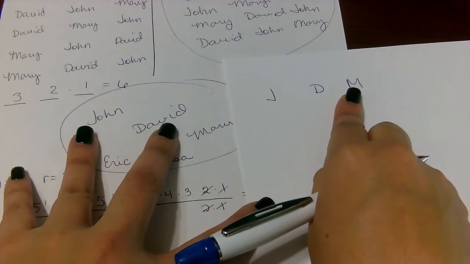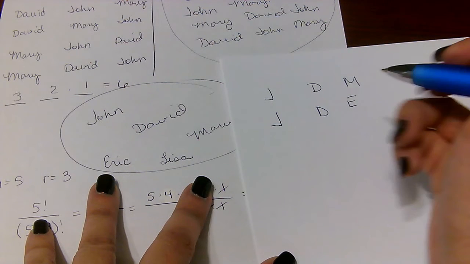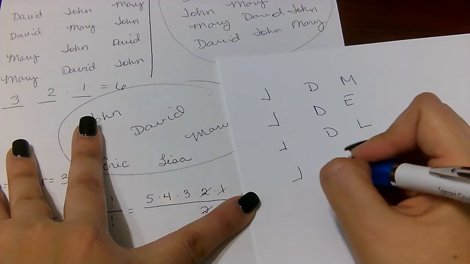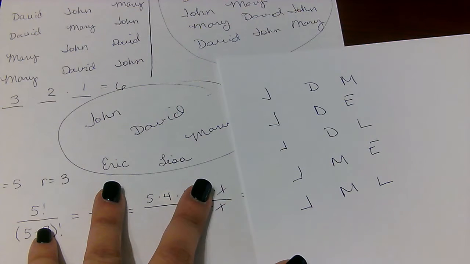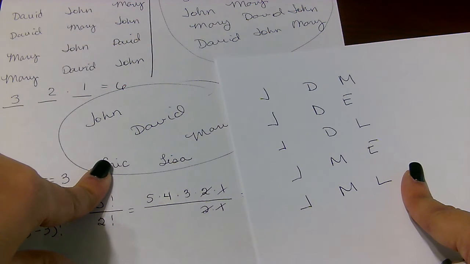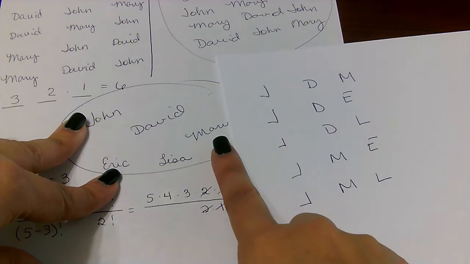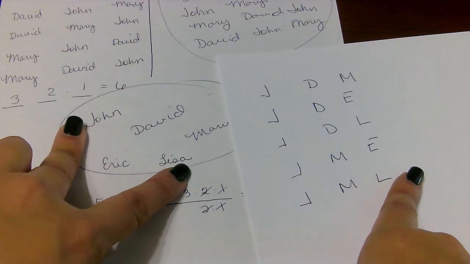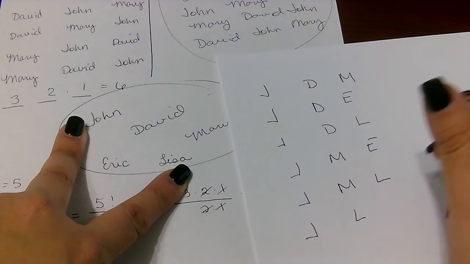That would be considered one group. It could be John, David, Eric. That's a completely different group. John, David, Lisa. It could be John, Mary, Eric, John, Mary, Lisa. Notice I haven't repeated any of these. It could be John, Eric, David, but we already have that one here. John, Eric, Mary. That's located here. John, Lisa, Eric. That's not listed. So John, Lisa, Eric.